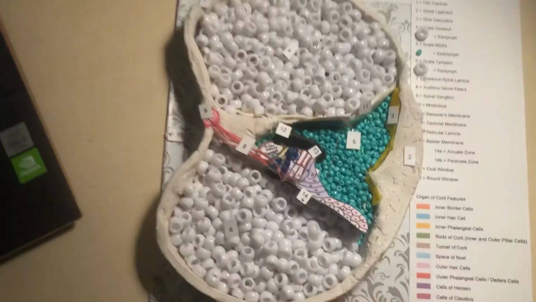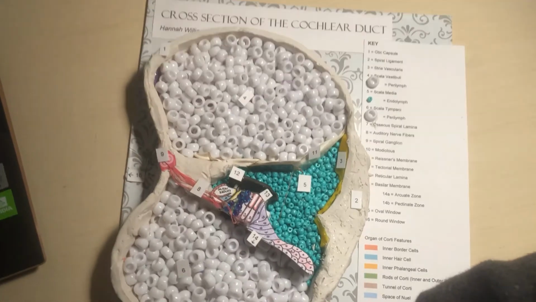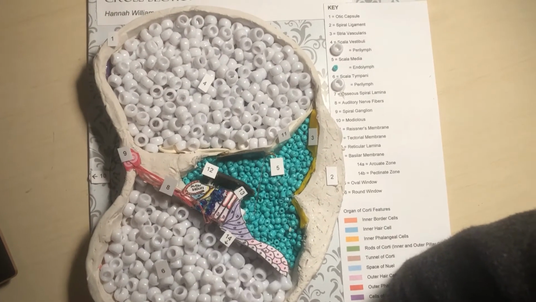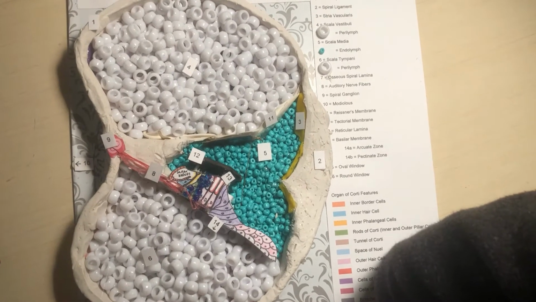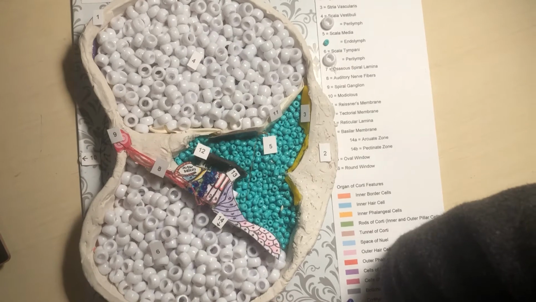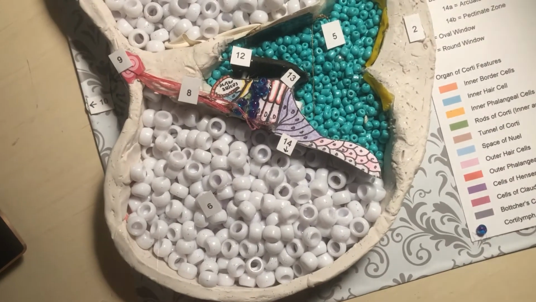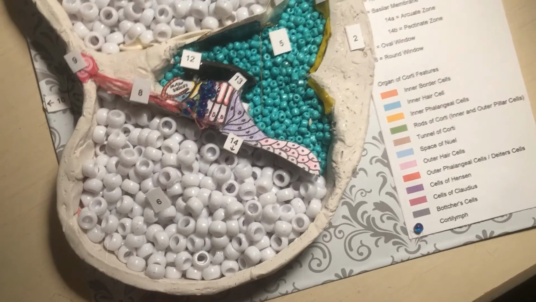So it's kind of hard to do trying to hold my camera here, but when you pull the string, it moves the basilar membrane. And you can see the movement of those beads. And again, it's really hard to see those stereocilia, but the stereocilia of the outer hair cells are moving with the tectorial membrane, and those inner hair cell stereocilia are not touching.